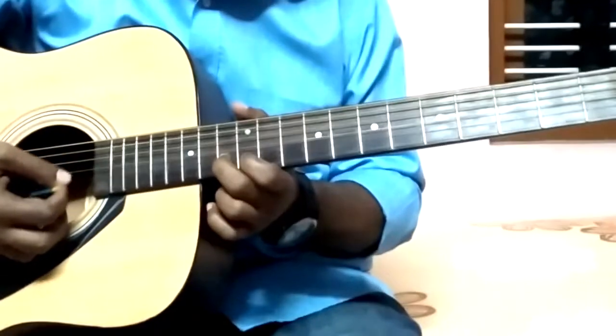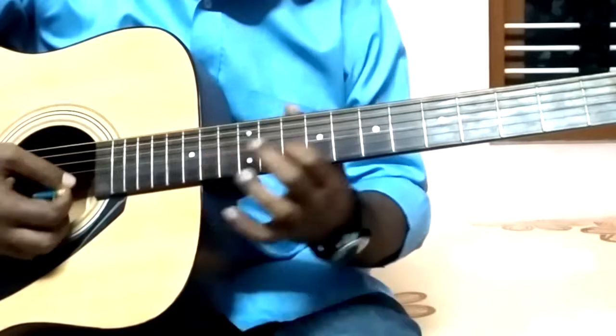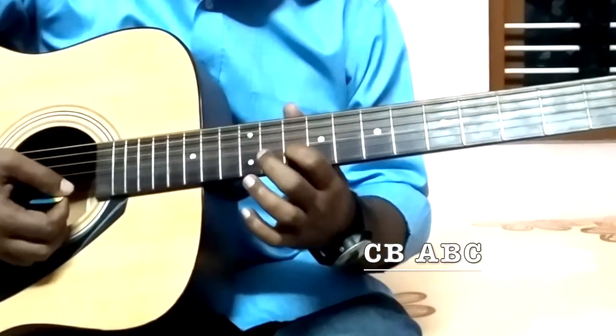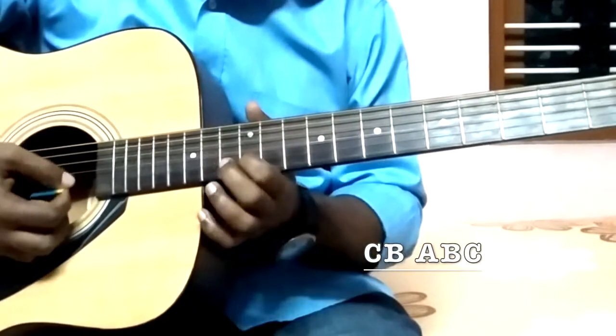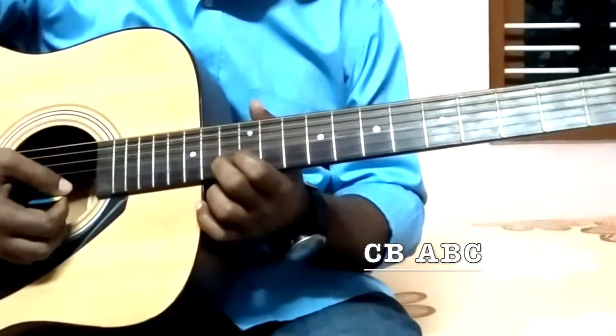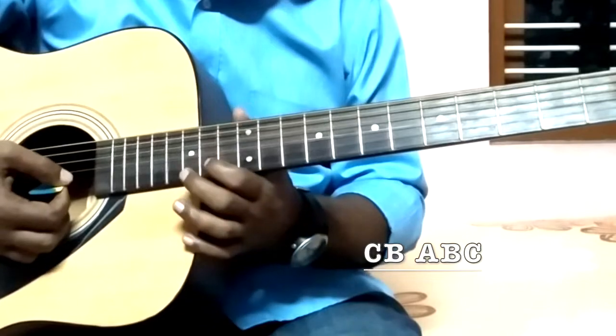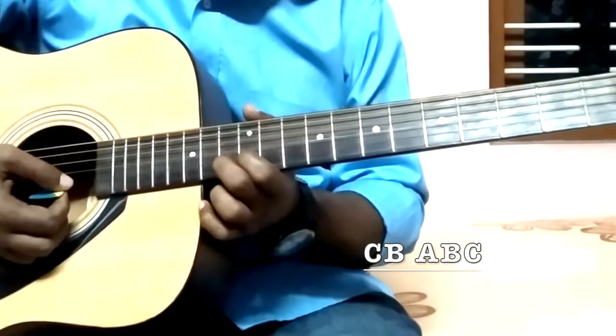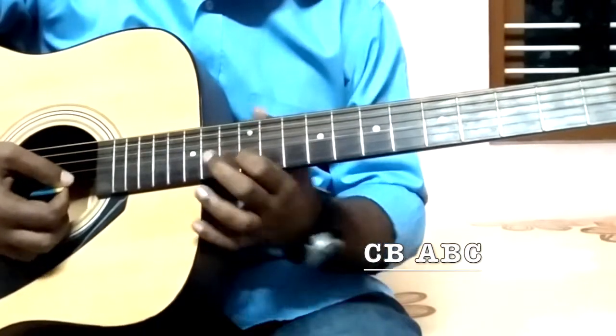And next is, so the note is C, B, A, B, C, C, B, A, B, C. The second string position you know, that is 13th, 12th and 10th, then 13th and 12th and 13th. Okay.